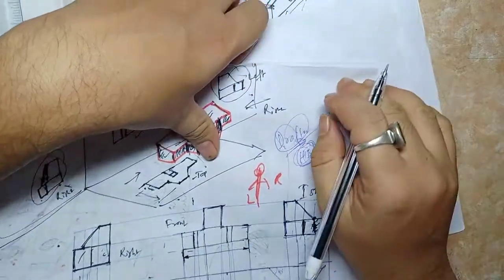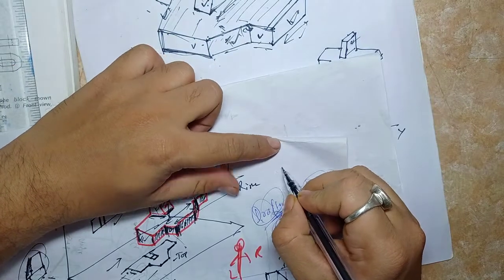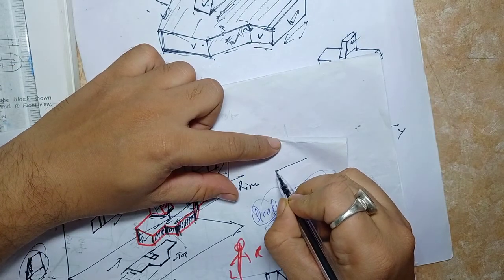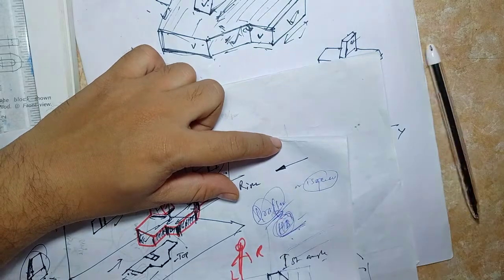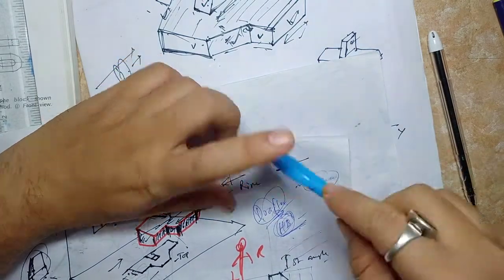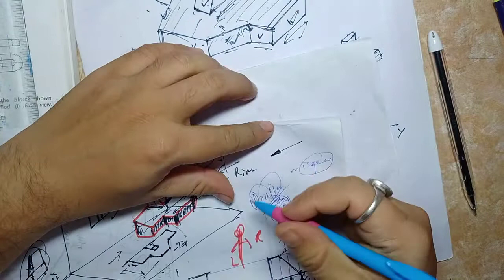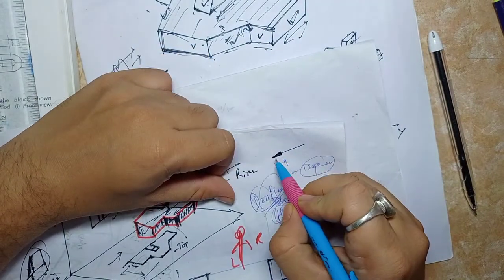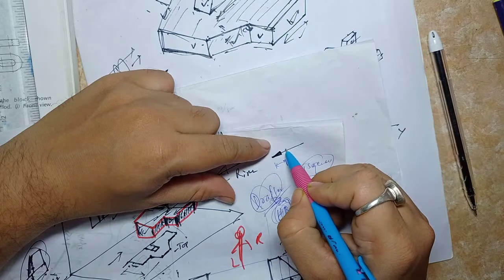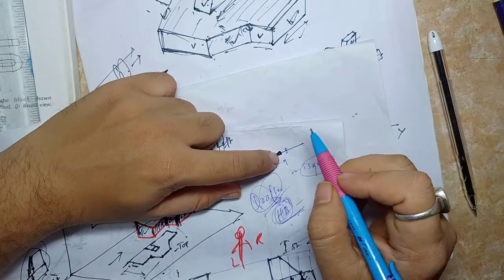1:3. 1:3 means when you show an arrow, this length should be 3 times more than this length. So look at this arrow length. The arrow length here should be 3 times this length. So you don't have to measure.